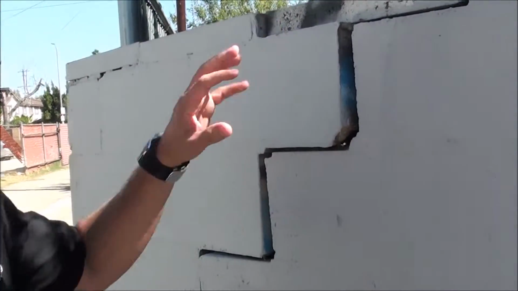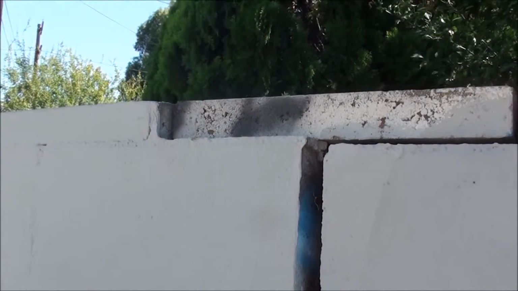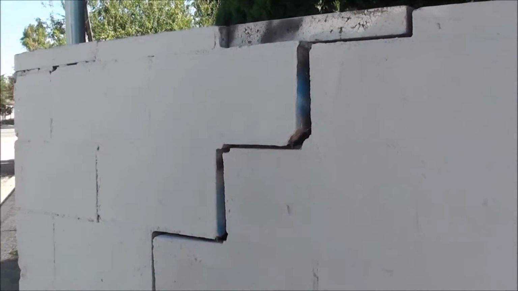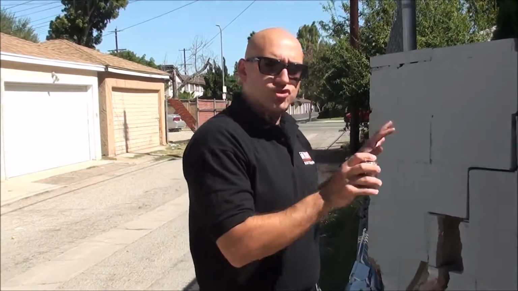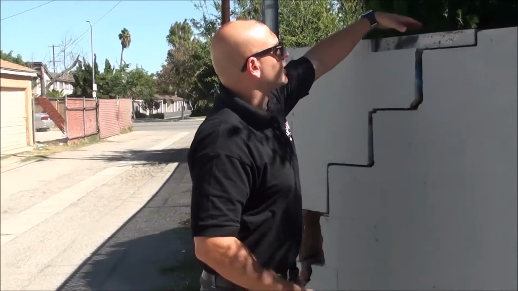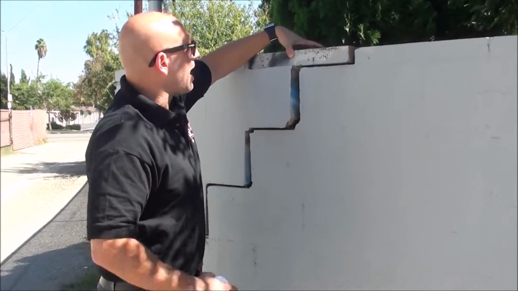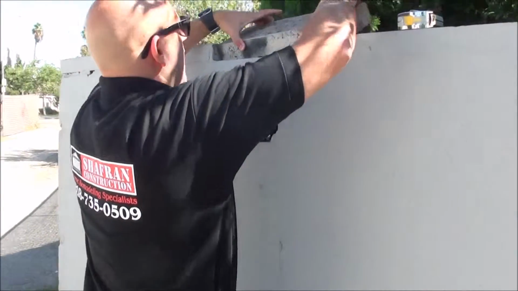So we have to reinforce a new complete wall, because if we try to patch this wall, it's probably going to buckle, break, and we don't want our name behind it. So I hope that gave you a brief explanation about how to construct a block wall. As you can see, the top portion is a cap. Let me see if I can grab it.